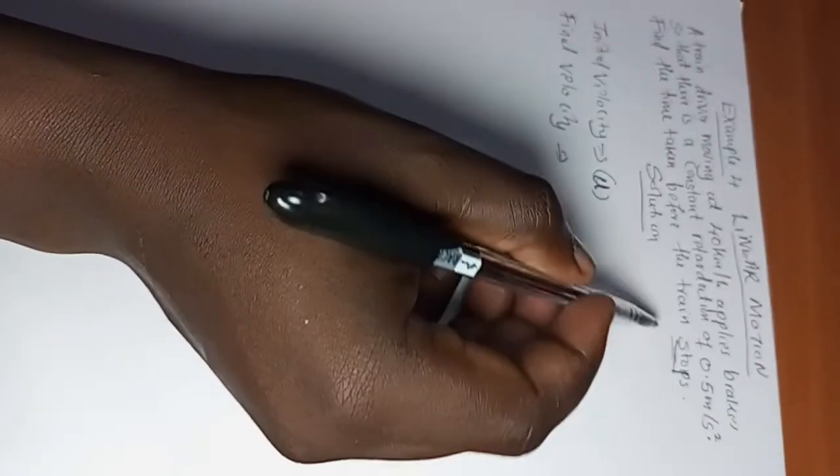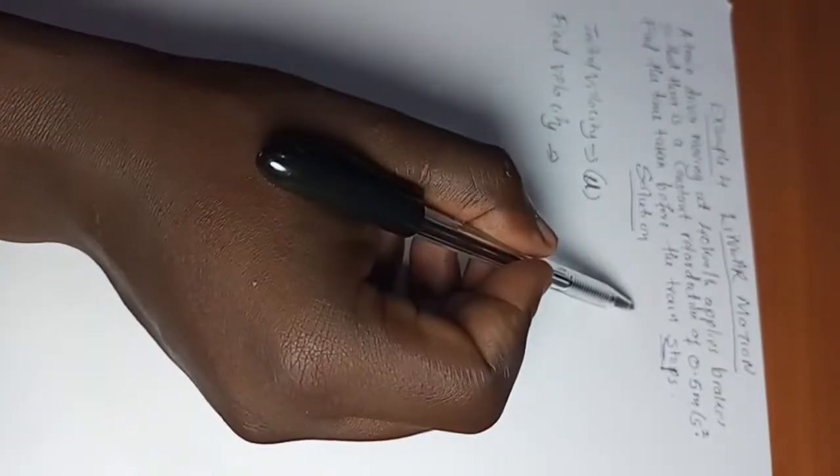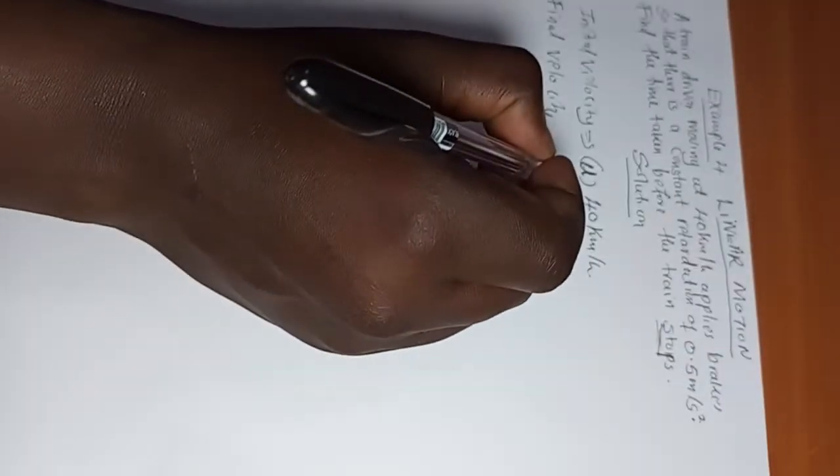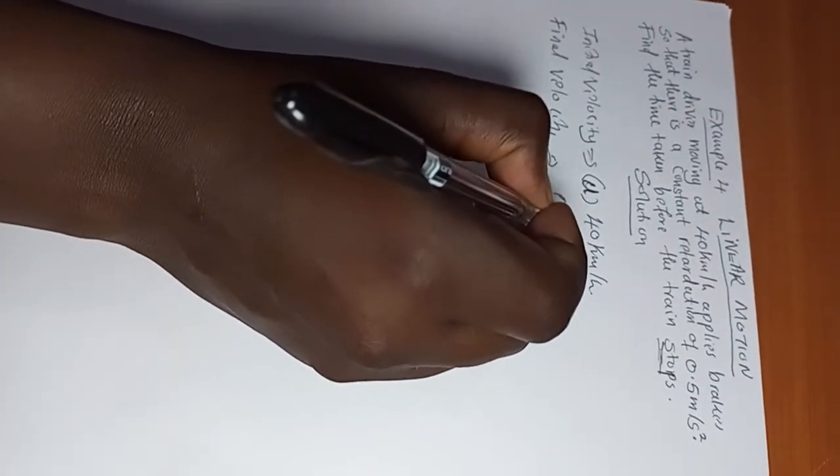When the train stops, its speed or velocity is 0. So our initial velocity was 40 kilometers per hour, and our final velocity we expect to be 0 kilometers per hour.